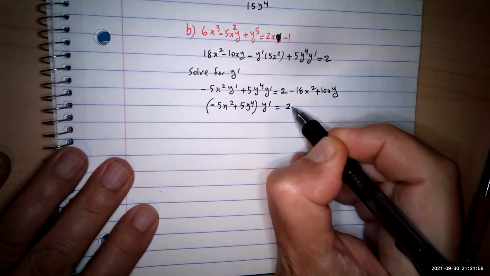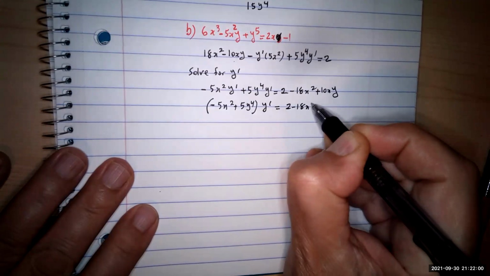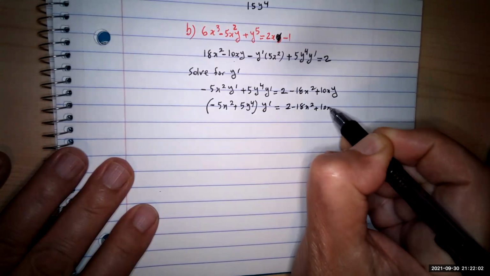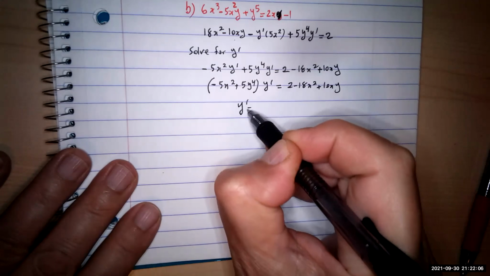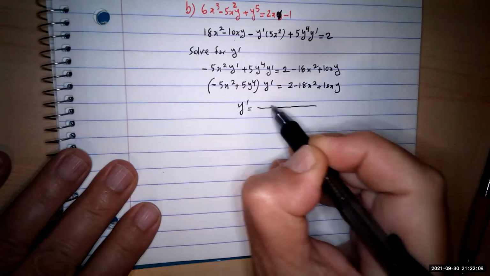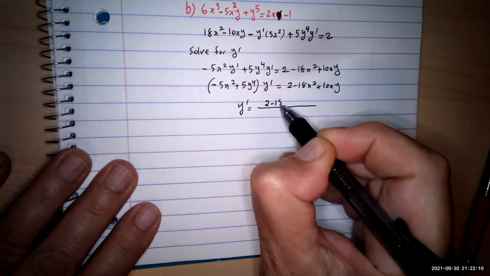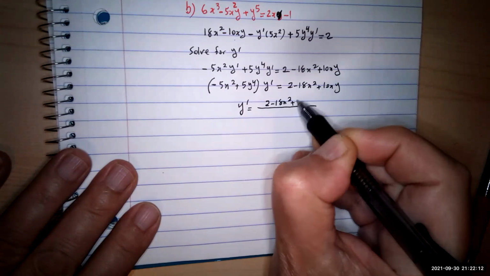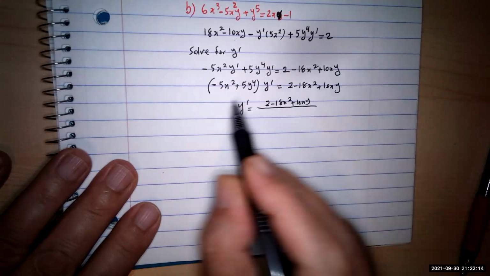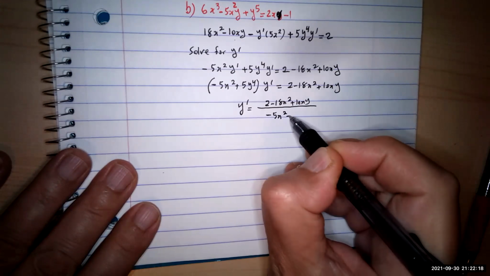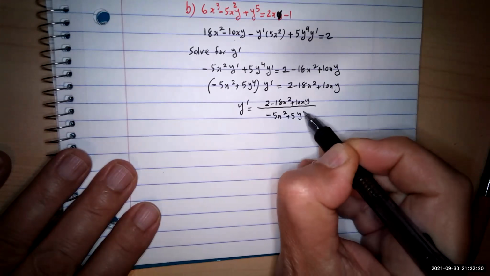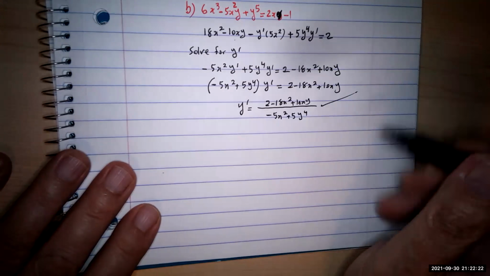And this is equal to 2 minus 18x squared plus 10xy. So y prime is the term on the right, 2 minus 18x squared plus 10xy, divided by the coefficient here, negative 5x squared plus 5y to the fourth.